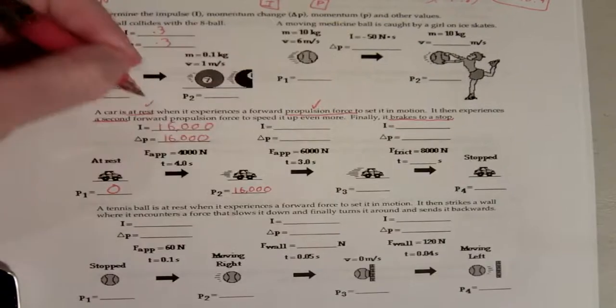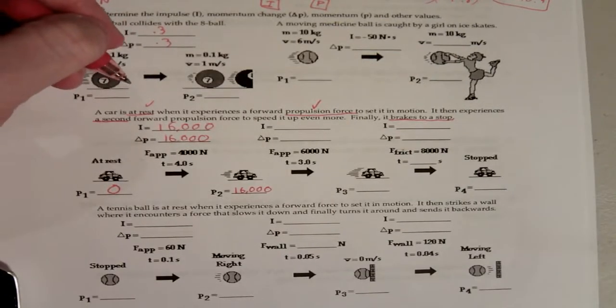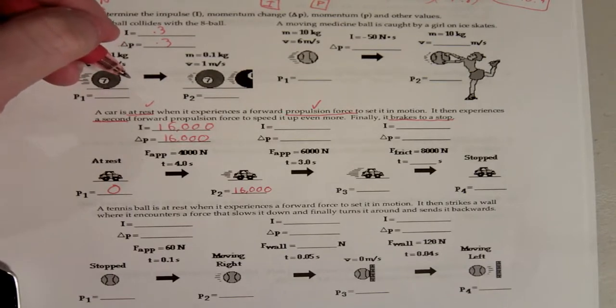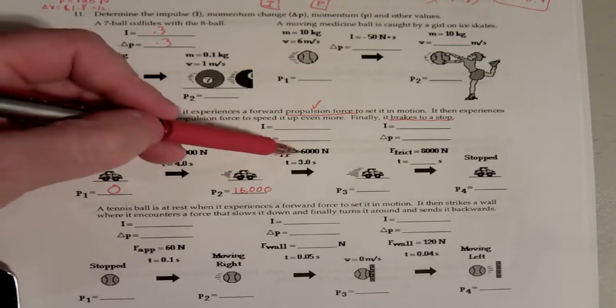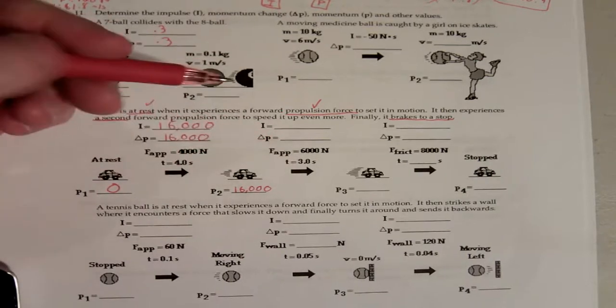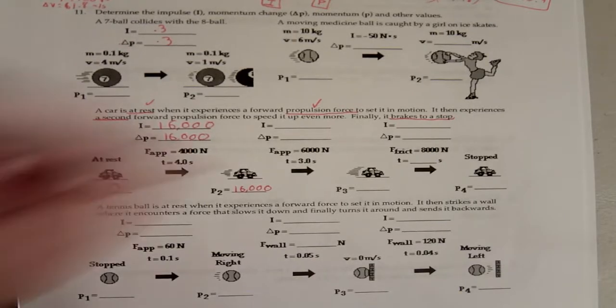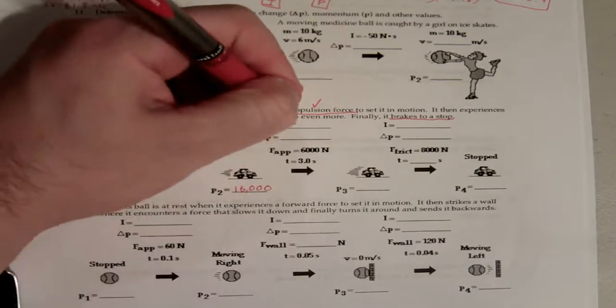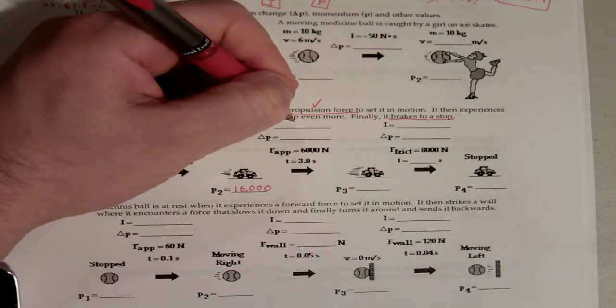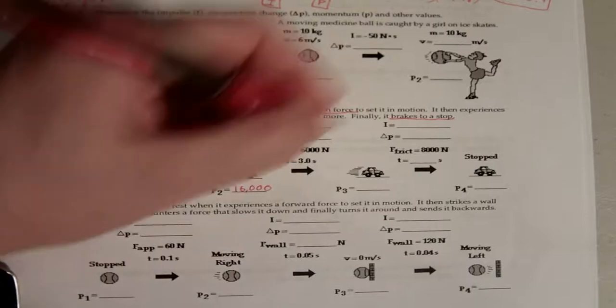Check, check. Now it receives a second force. Our second force is 6,000 newtons over 3 seconds. What is that, 6,000 times 3? That's 18,000, right? So it gets that force.